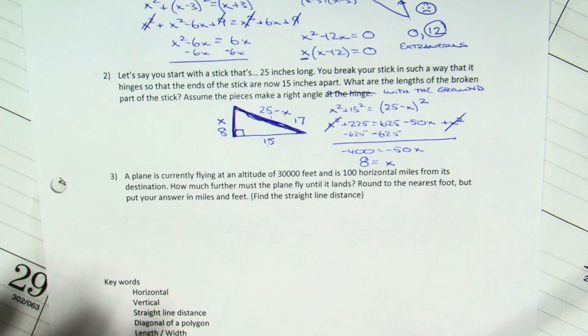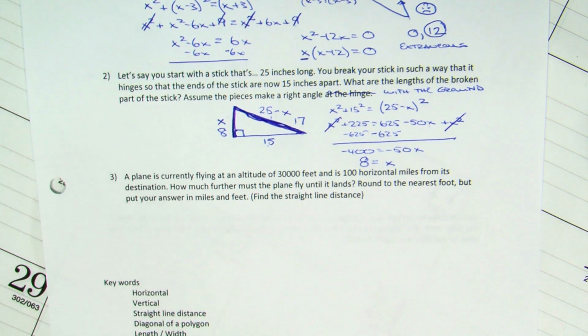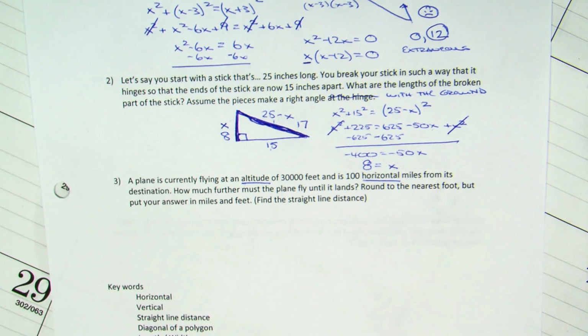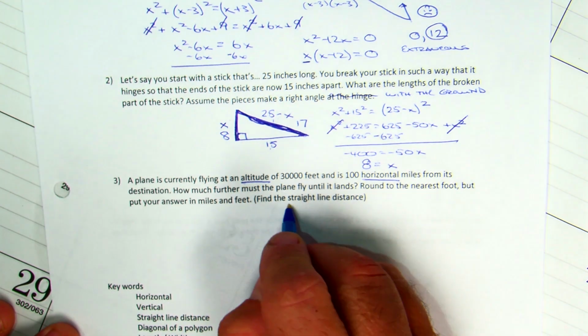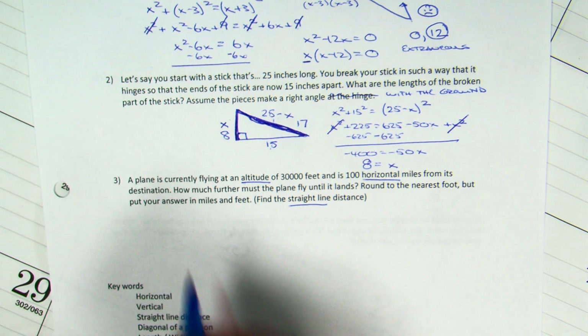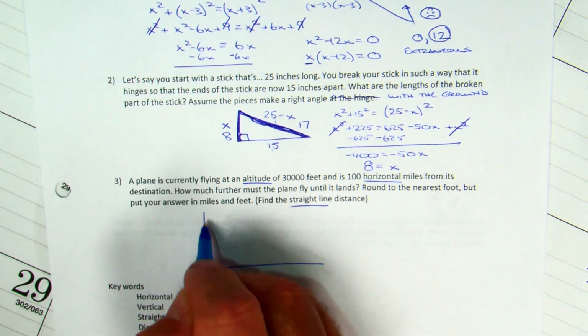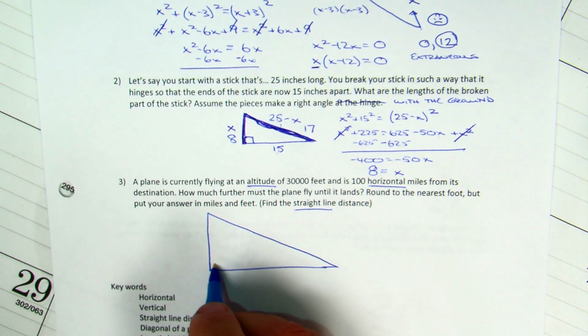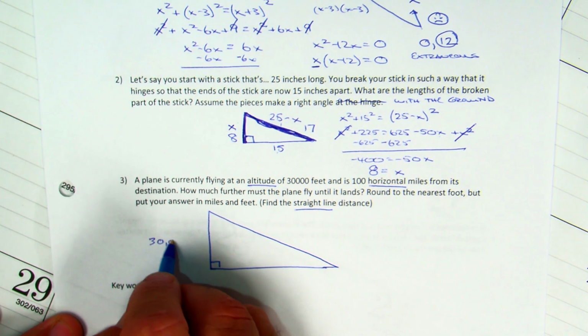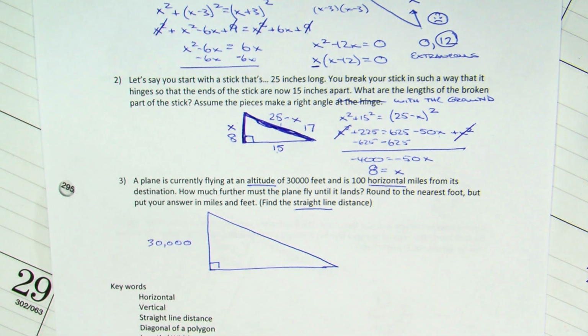A plane is currently flying at an altitude of 30,000 feet and is 100 horizontal miles from its destination. We're going to start talking about vocab words. How much further must the plane fly until it lands? Round to the nearest foot, but put your answer in miles and feet. Find the straight line distance. So again, your quiz is exclusively Pythagorean theorem. So you're going to have yourself a right triangle. Everybody good with that being the 30,000? It's the height.